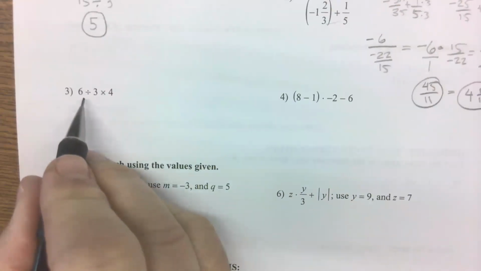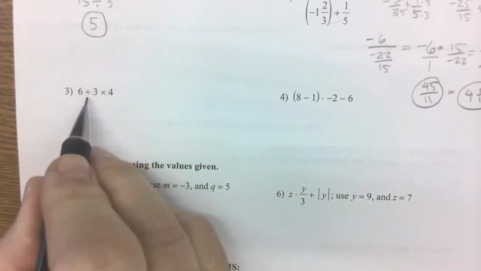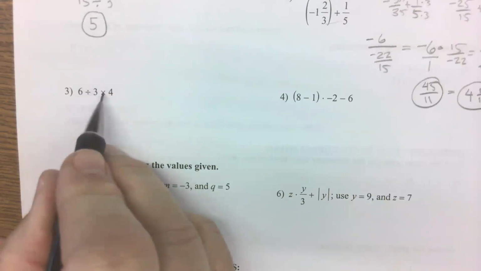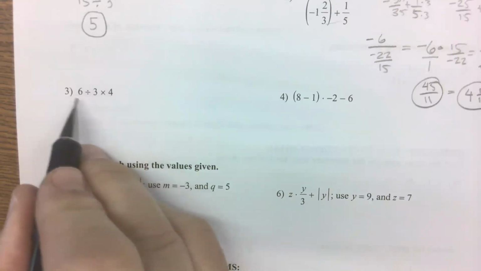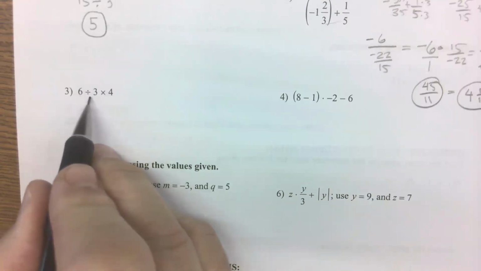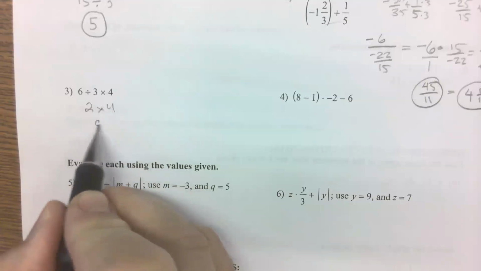PEMDAS, D-A-P-E-M-D-A-S. You know, the M comes before the D, but I don't do multiplication before division because they're both considered the same operation. Instead, I go left to right when it's all the same operation. So 6 divided by 3 is 2, times 4 is 8.